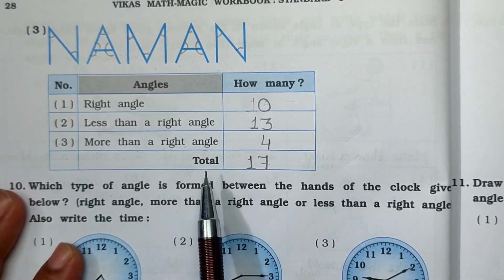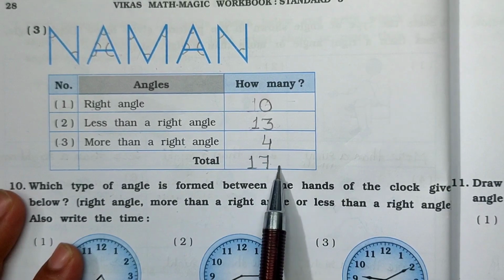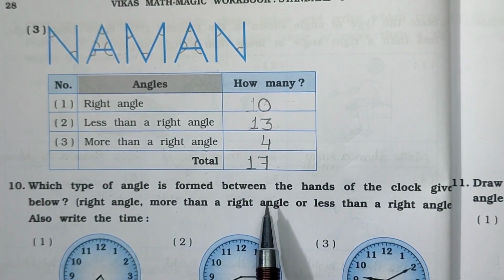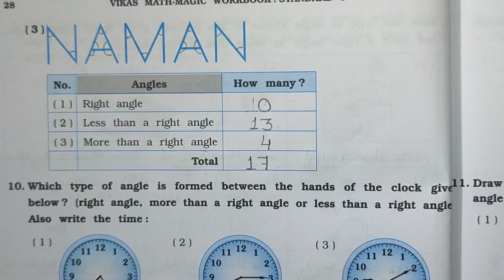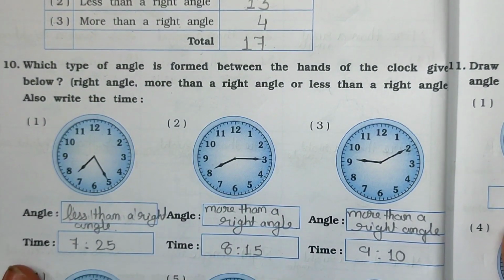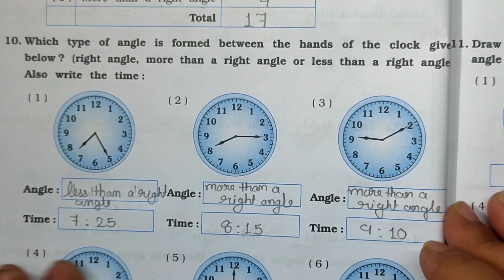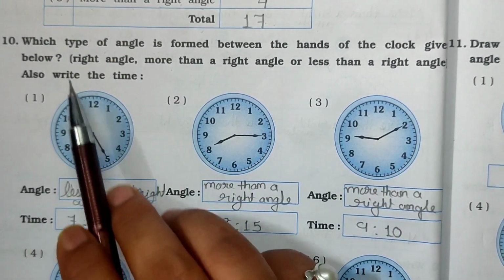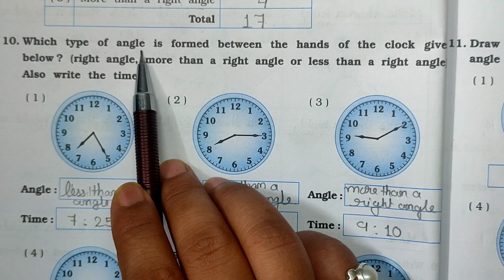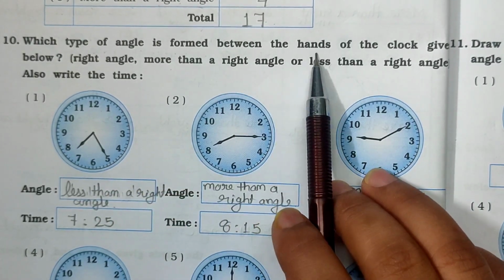Now we have to do the total. 13 plus 4, it's 17. So write down here 17. Now we will see main 10. First of all, see the question. Now read the question. Which type of angle is formed between the hands of the clock?